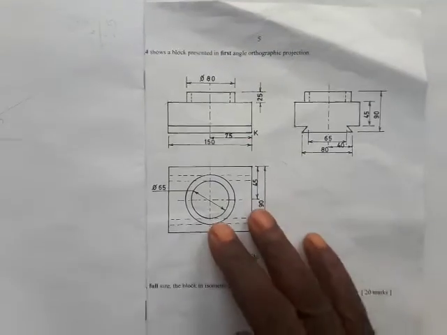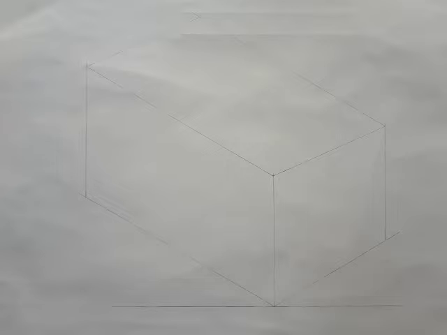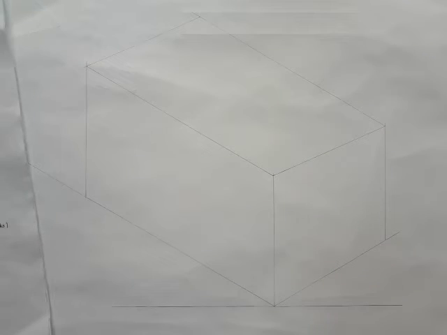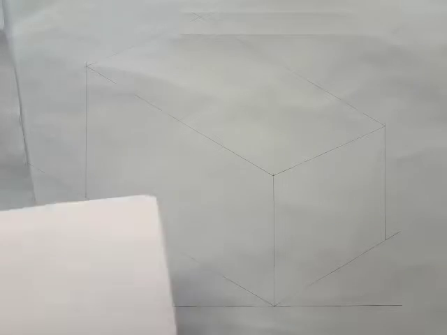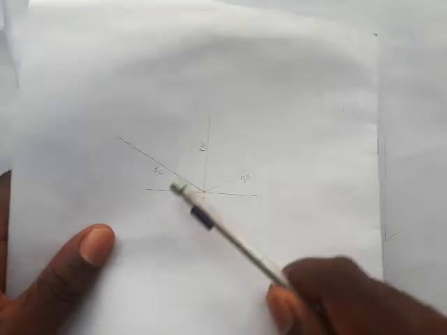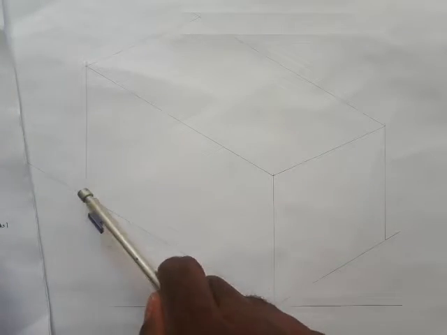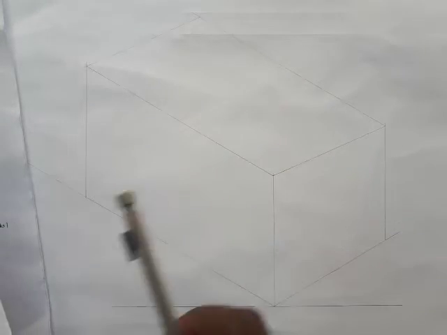Let me quickly do that off recording. Okay, so here it is. Now do not forget, everything you've seen here are all thin lines, not thick lines. Do not forget also how I got this 90, 90, 150. So this is 90, this is 90, this is 150. Then I used that to complete the box.